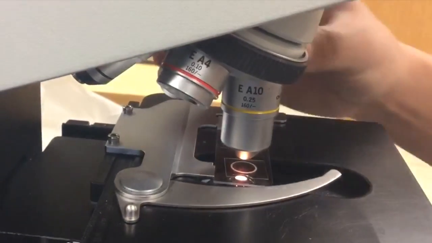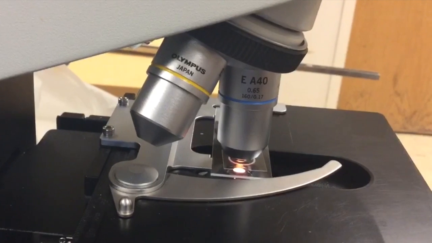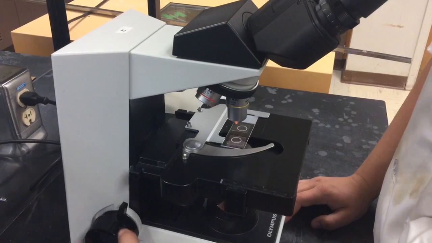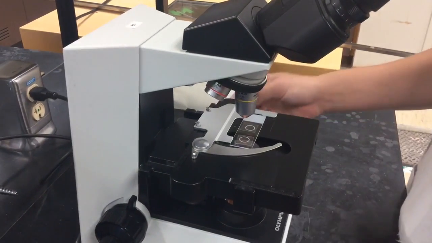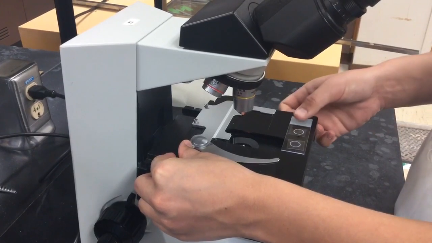With the 100x lens, you may need to use a drop of oil to allow the lens to glide smoothly on top of the slide. Remember that only lens paper should be used to wipe the lenses, not Kim wipes. Once you are done viewing your specimen, move the stage all the way down to the lowest position and remove the slide.